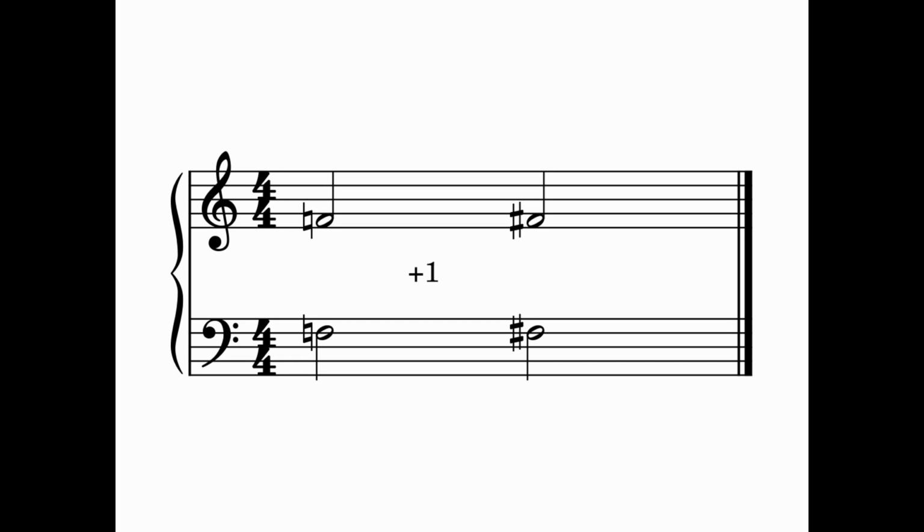Here's what an augmented unison sounds like. An augmented fourth, an augmented fifth, and an augmented octave.